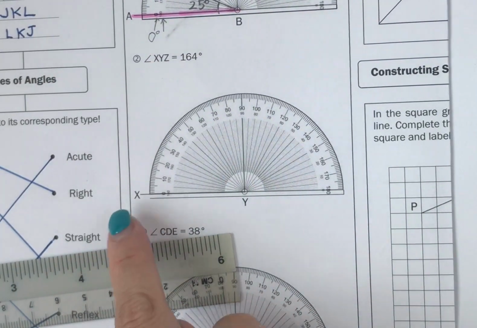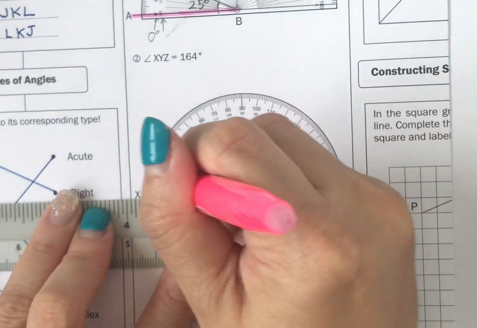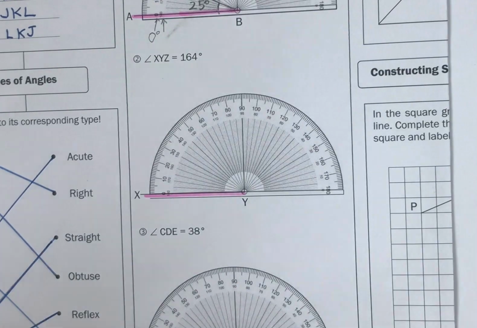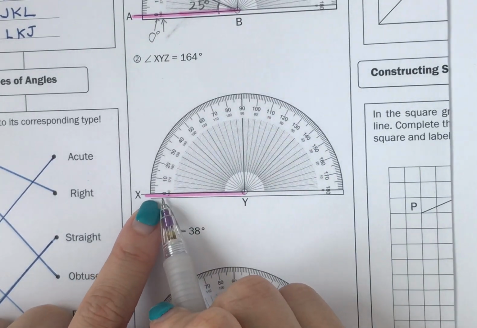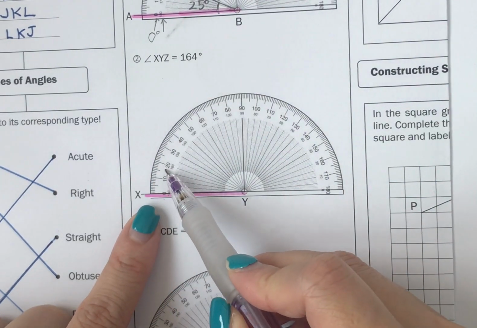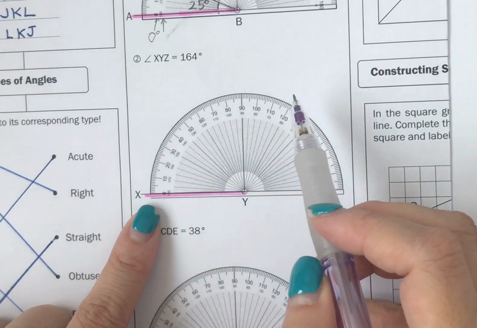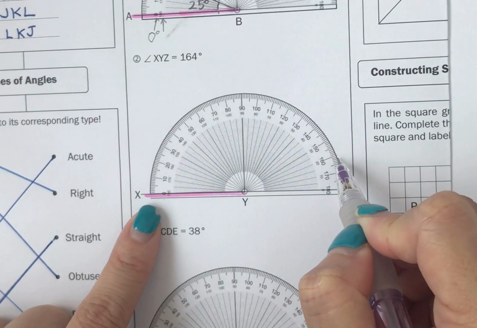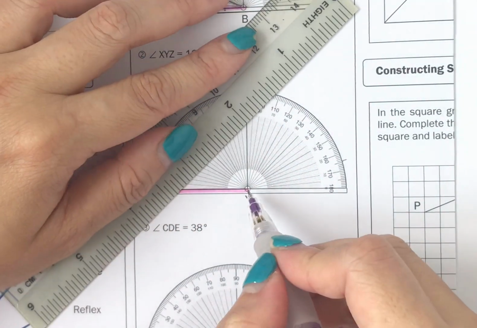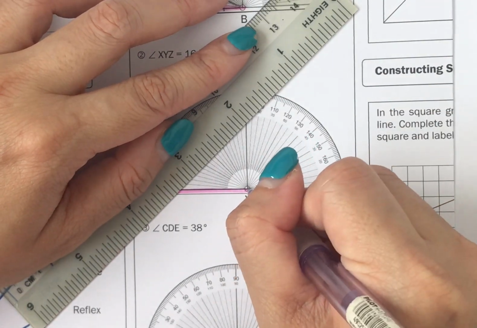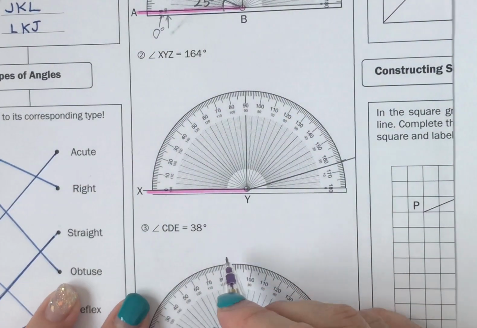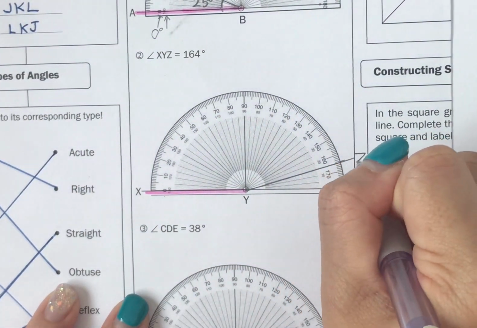Again, find X, Y. Mark it out so that you can see where 0 is. Again, 0 is on the outer scale. We're going to follow it to 164 now. So 0, 10, 20, 30, 40, all the way until 160, then 1, 2, 3, 4. Make a small dash. Go from exactly point Y to that dash. Label the points X, Y, Z.